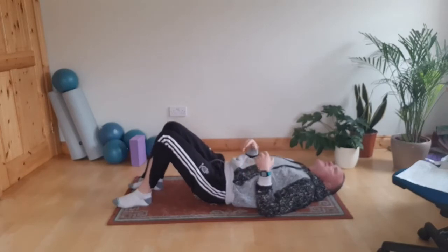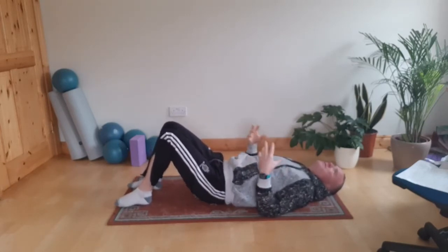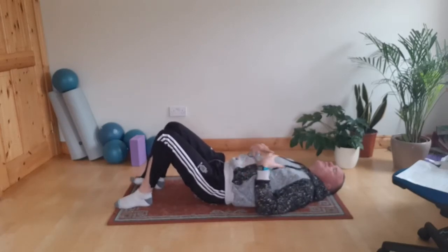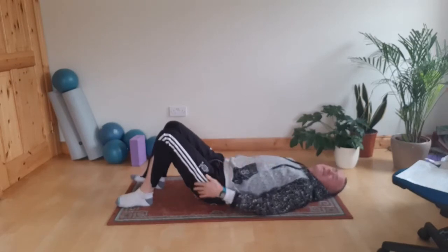The second pose is the two-foot rolling bridge. The two-foot rolling bridge can be used for almost any condition. It is used to strengthen the front of the core, back of the core, front of the legs, back of the legs.